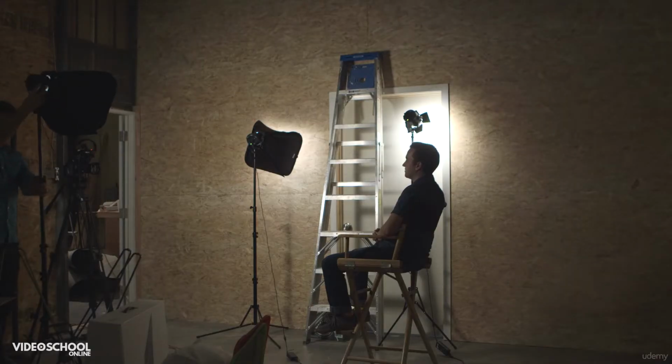So here we have a warmer, natural kind of movie lighting we've got going on with Phil. It's a little bit different than the interview lighting, although not totally dramatically different. What I did was I moved the key light around over to here, so now you have this nice key light coming from the side.